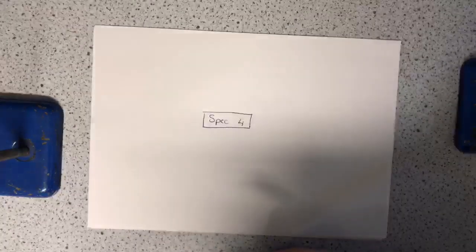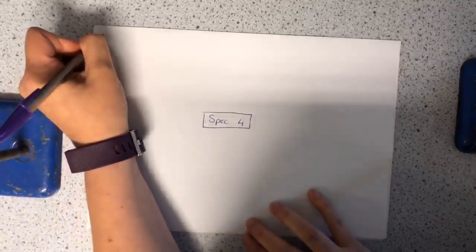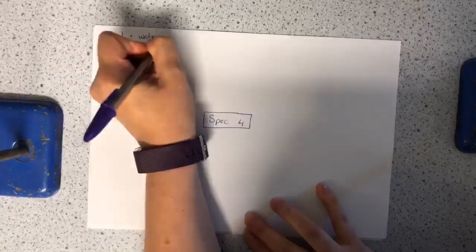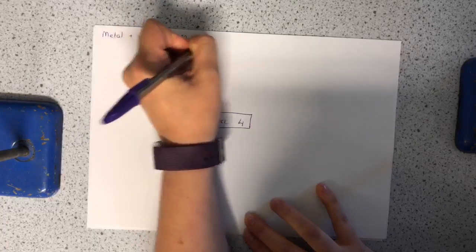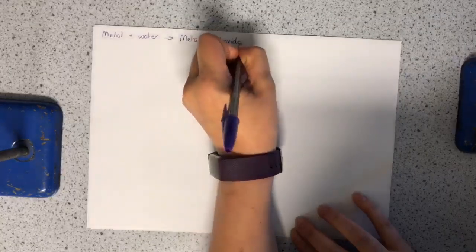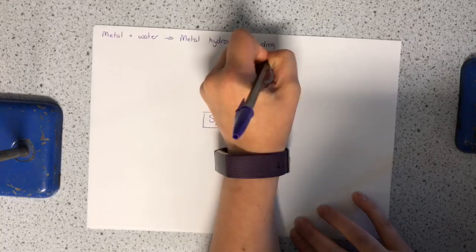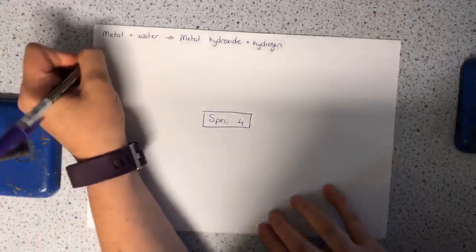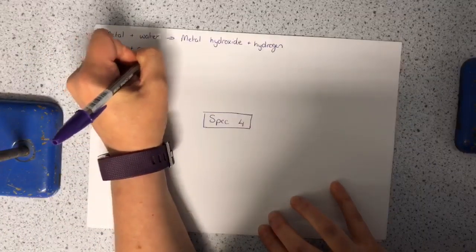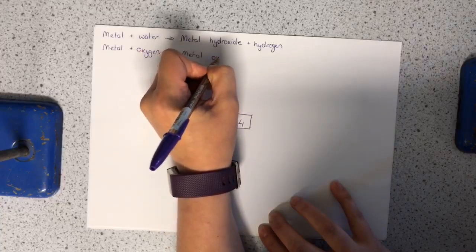Now, a couple of different reactions. We can have reactions with metals and water. So you get your metal, react it with water, and you will produce a metal hydroxide plus hydrogen gas. You can also have metal reacting with oxygen, which will produce a metal oxide.